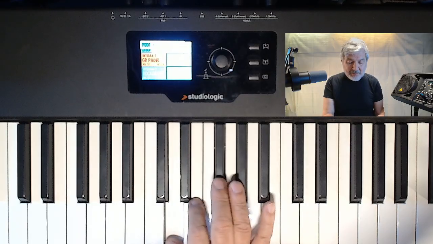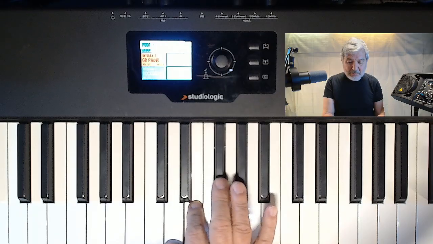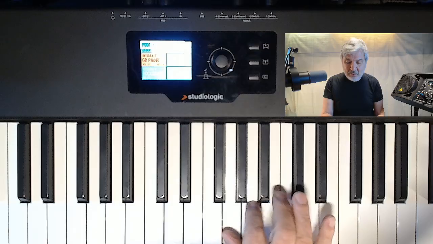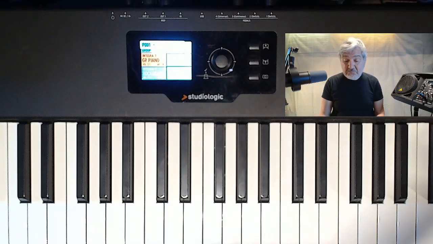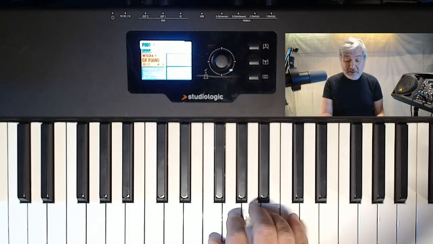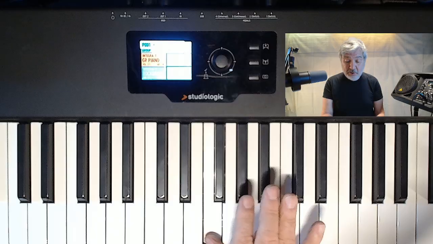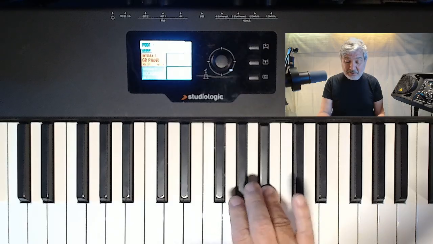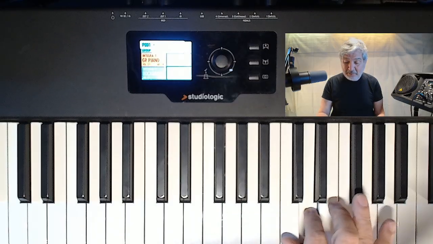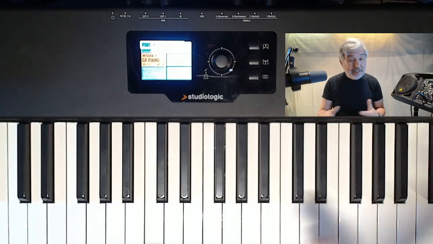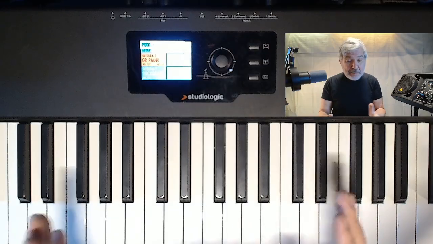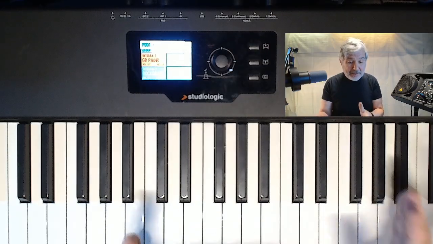So it's root note, whole step, half step, whole step, half step. Or let's do the F major scale. Root note, whole step, half step, whole step, whole step, half step. So again, the shape can move around depending on the key that you're in.